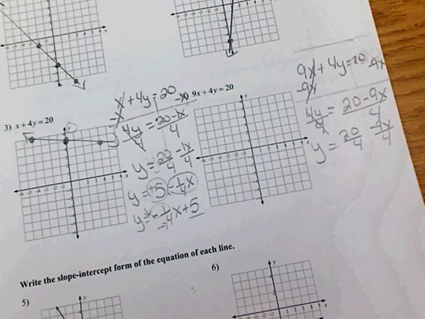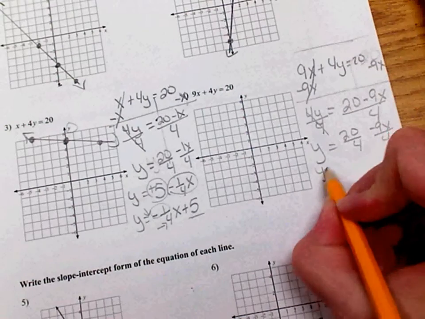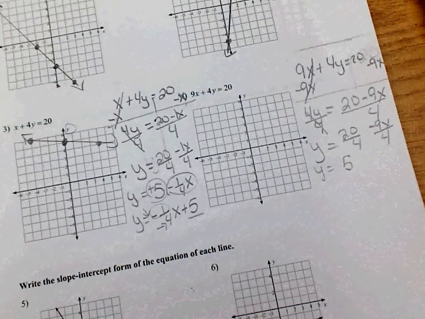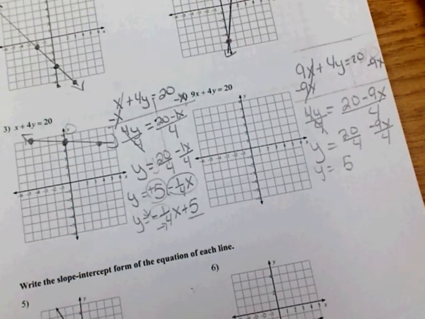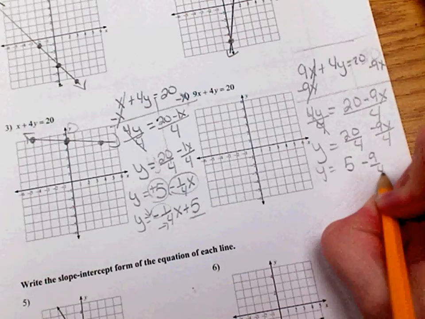Okay? And then Seth, what do I do with that? Divide them. So 20 divided by 4 is 5. And if I do negative 9 divided by 4, I get a decimal. So then I hit math, enter, enter. And it's still negative 9 over 4. And don't forget your x.